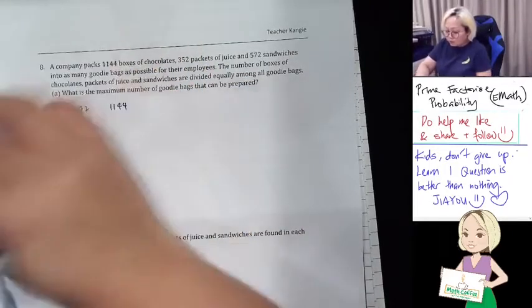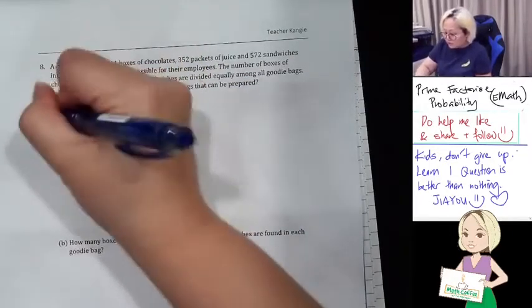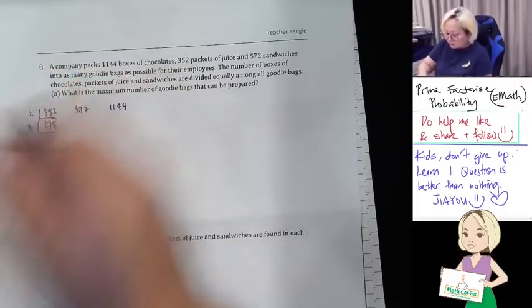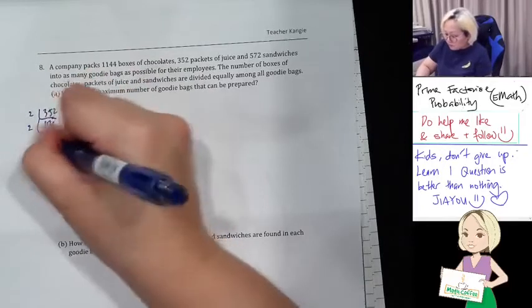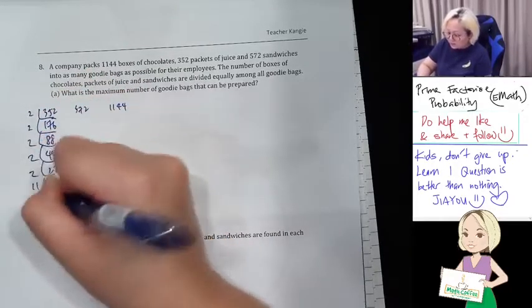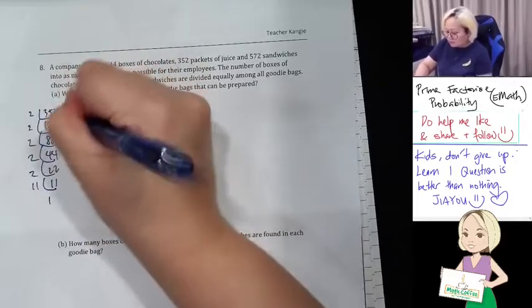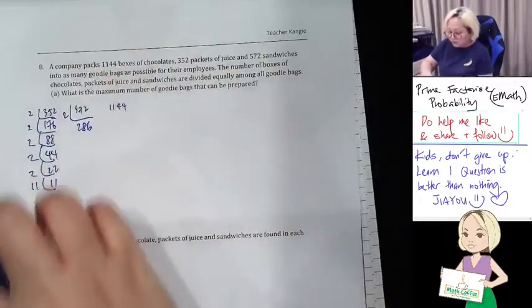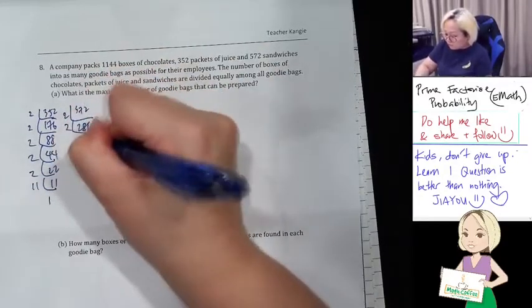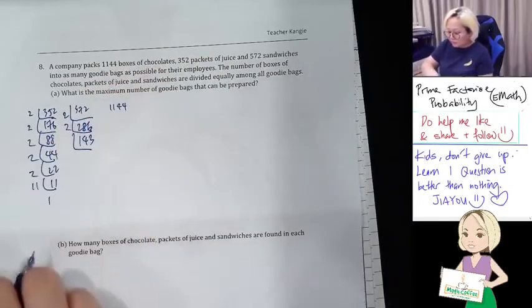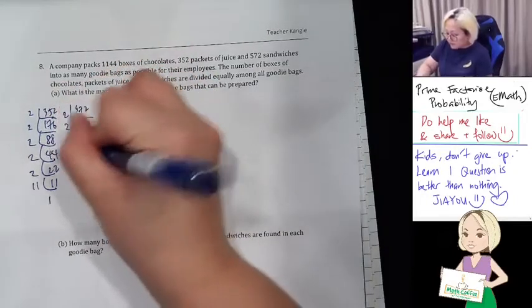Okay, divide by 2. 176 divide by 2, 88. Divide by 2, 44, divide by 2, 22, divide by 2, 11, divide by 11, 1. 572 divide by 2, 286, divide by 2, 143, oh, this one divide by what? 11, and divide by 13, 1.